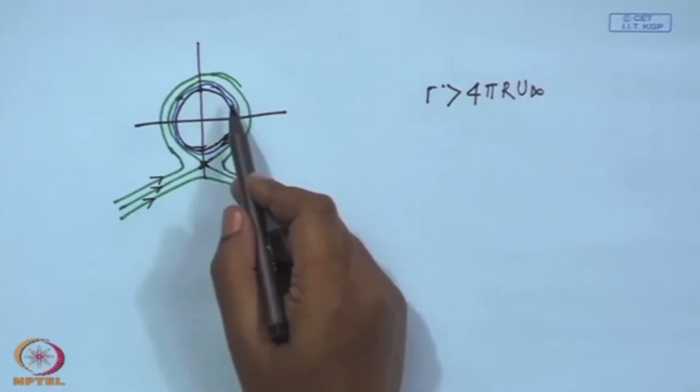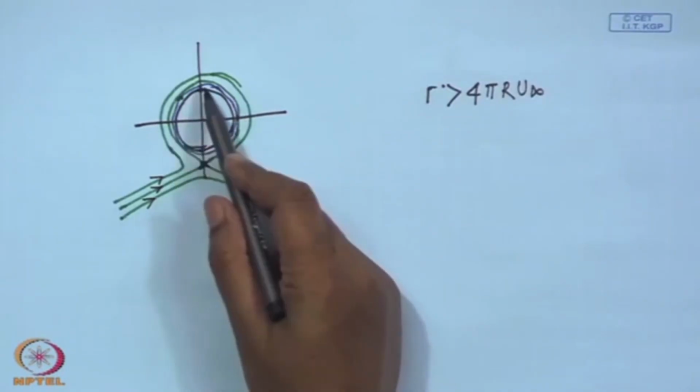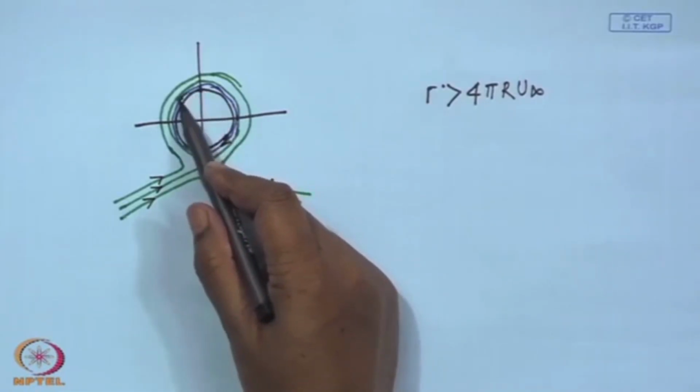So, you see that means that the fluid in this region will not flow, it will just rotate with the cylinder, rotate around the cylinder. So, these are not imaginary situations, though of course, the situation differs slightly, but this can happen.